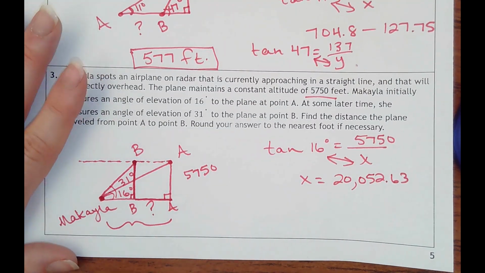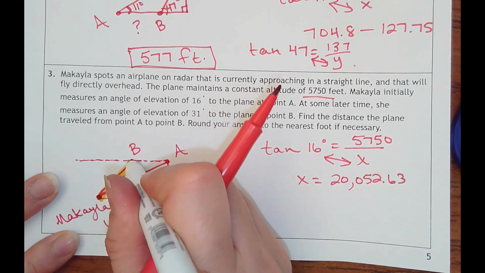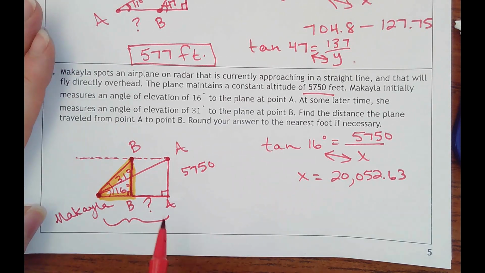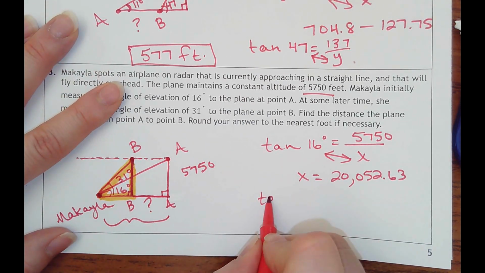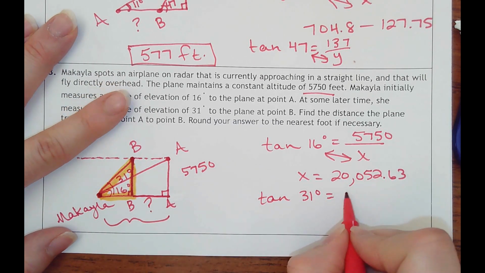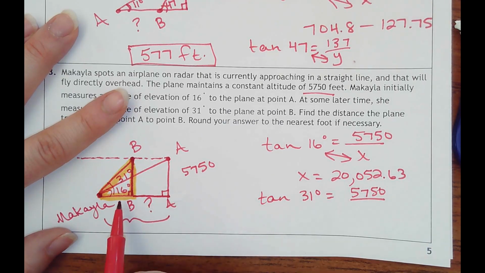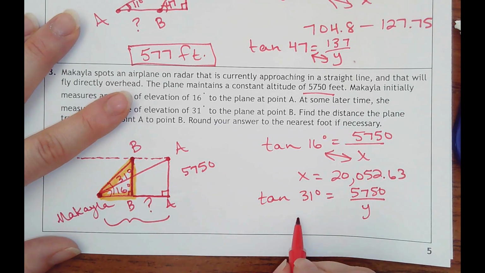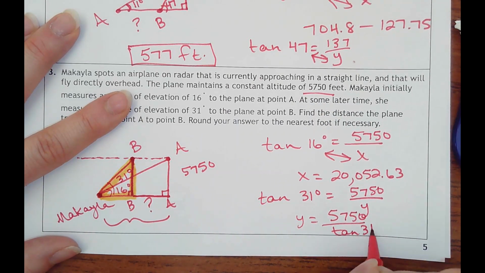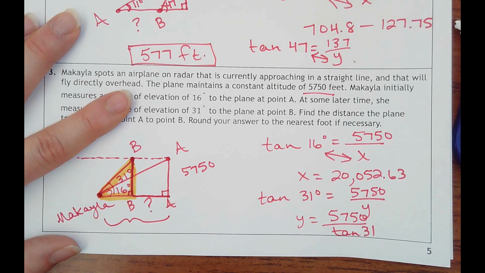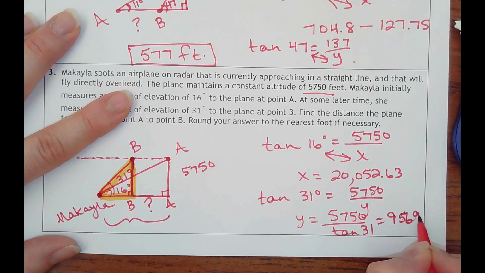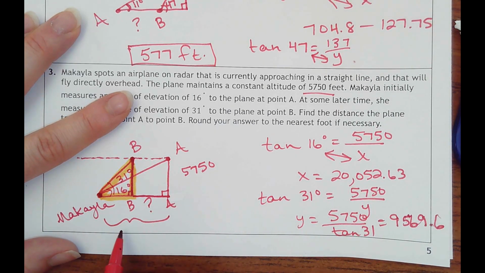Okay, then I'm going to use this triangle to find from Michaela to point B. And so that would be, new angle is 31 degrees. It's still tangent because we have the opposite. The opposite is still this height of the plane, the altitude, which is 5,750 over, I'll call it y, to find this. So y is going to be 5,750 divided by tangent of 31, which is 9,569.6.